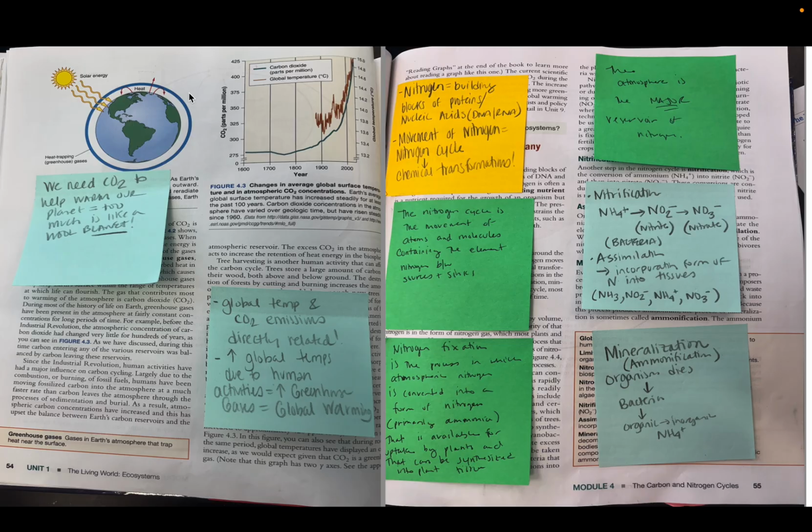And so one of the things that's important to note is that we need carbon dioxide, right? It is a way to warm our earth and to help keep the solar radiation and the heat here, so our planet's not cold. However, too much of it, you want to think of it as a wool blanket. And so all of that is eventually leading to global warming.